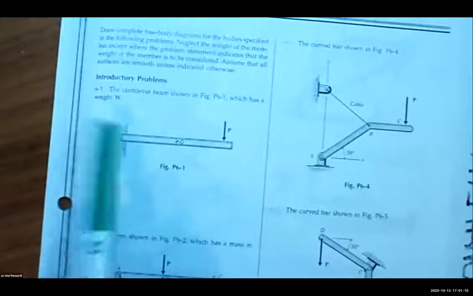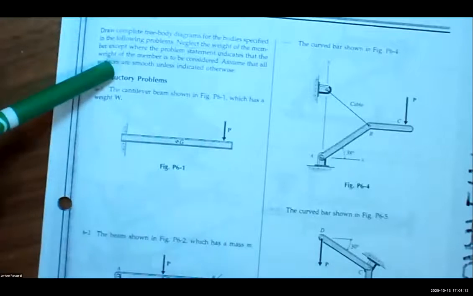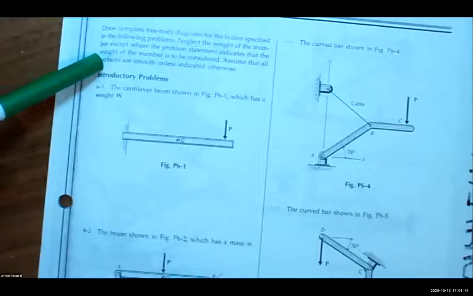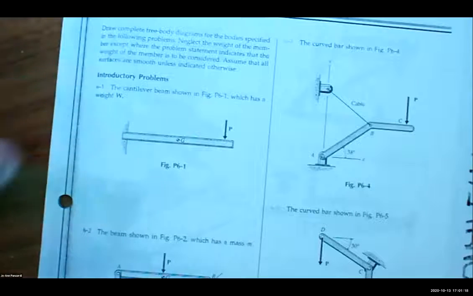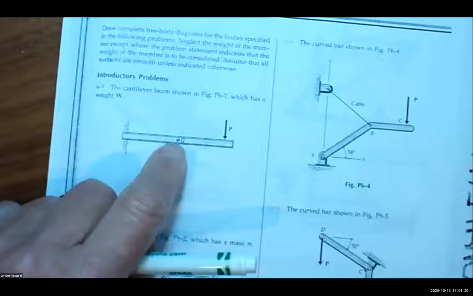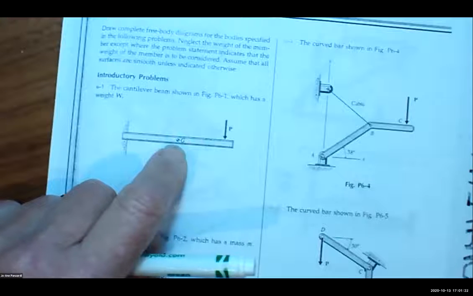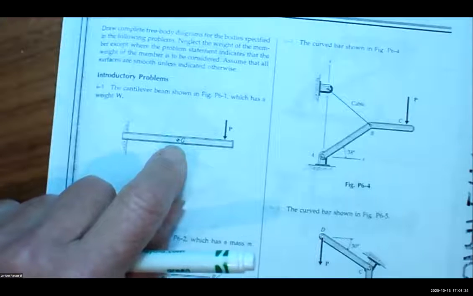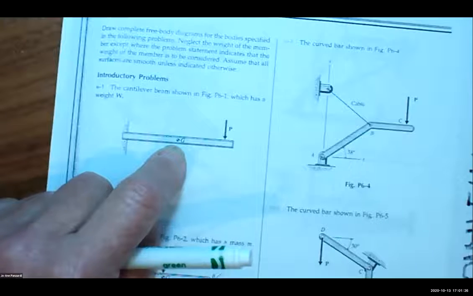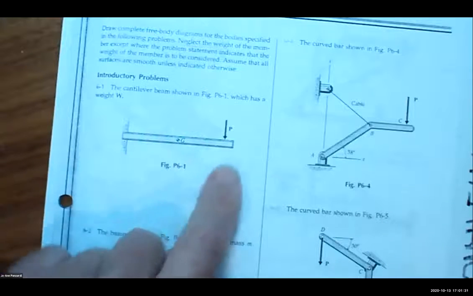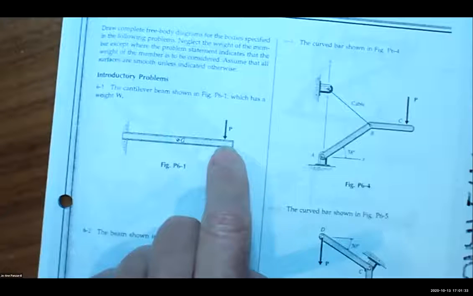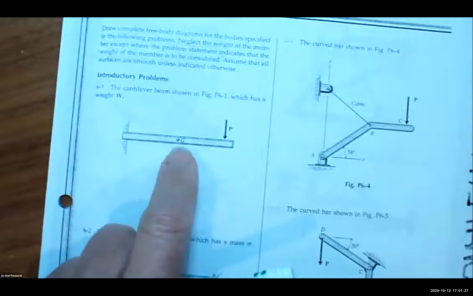In this case, the question says to draw free body diagrams of all the members. Only if they put a little G here do you include the weight. Otherwise, you ignore weight. Many times in statics, when we do analysis, we ignore weight. So we have a beam here, and we see that it has an external load at P. So we're comfortable with that. And we know there would be a weight here.